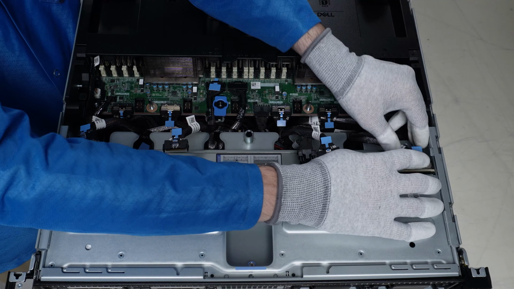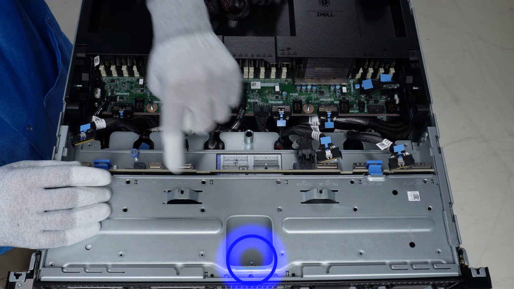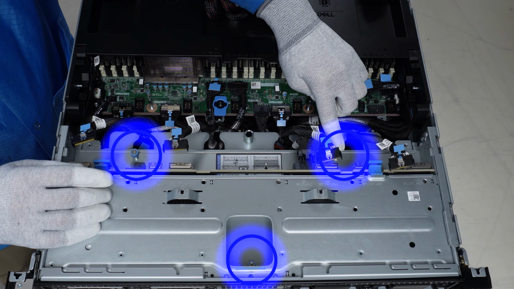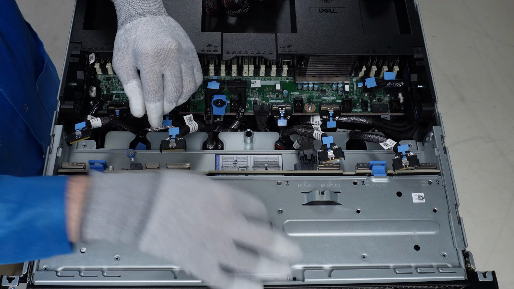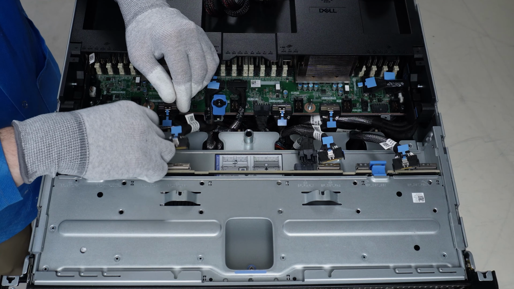Once that is done, we will locate these three screws here, here, and here. Go ahead and start unscrewing these screws, and typically you can do this with your hand, but if the screws are too tight, just use a Phillips head screwdriver to unscrew those.